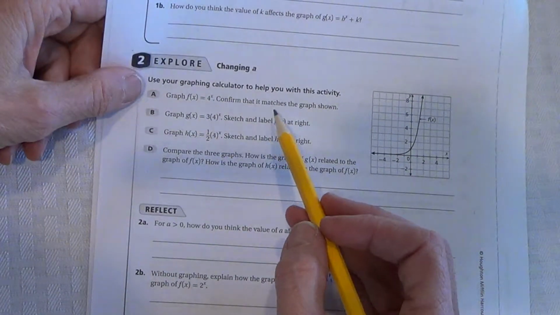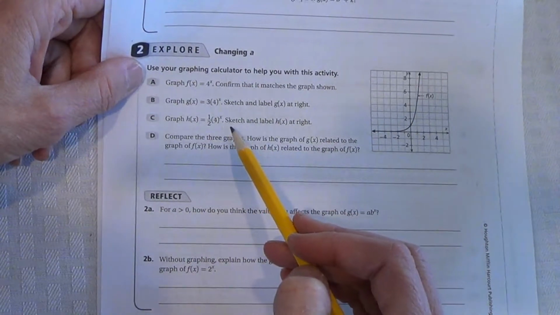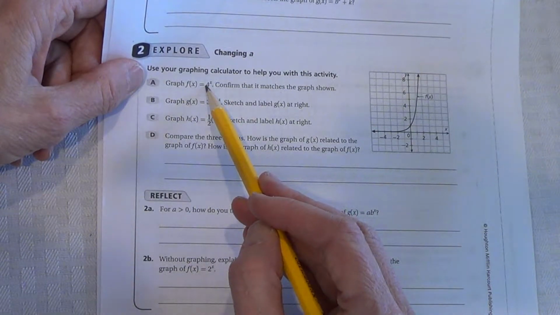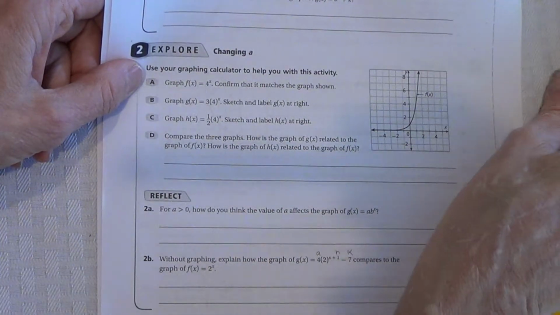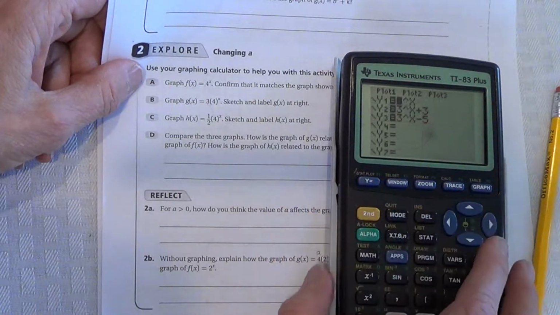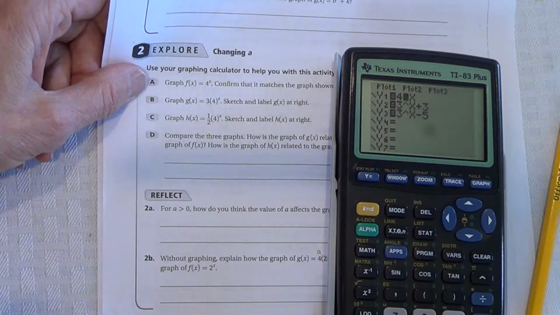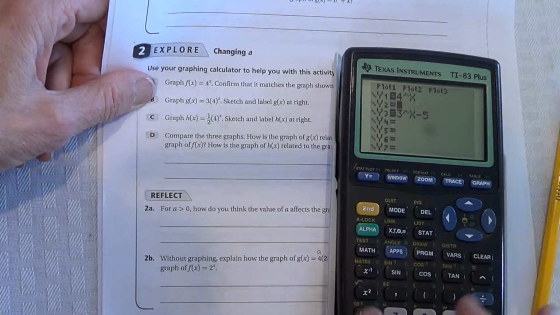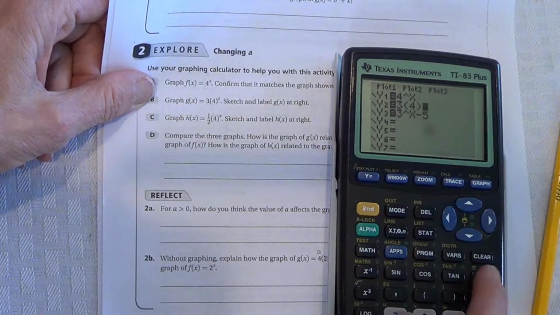Okay, now it says use your graphing calculator to help you with this activity. What they want to do here is show the difference in the a values being no a value, being a value of 3 and an a value of 1/2. I hope that you remember from the last lesson what this does, but in case you haven't really understood it yet, we'll put the 4 raised to the x there. Here we want to do, clear that, 3 parentheses 4 raised to the x.